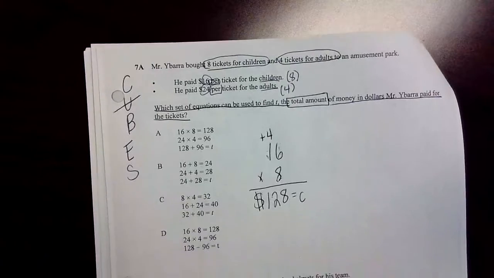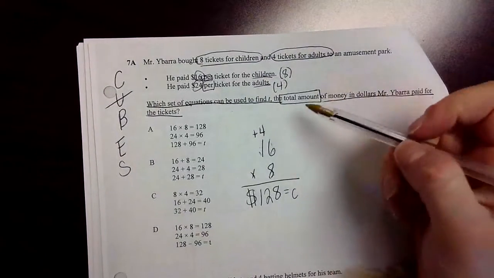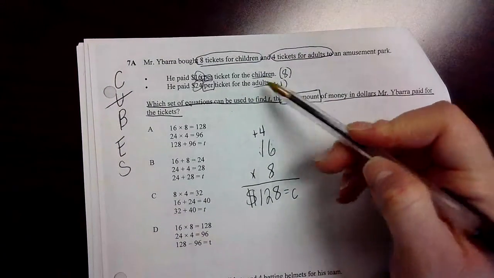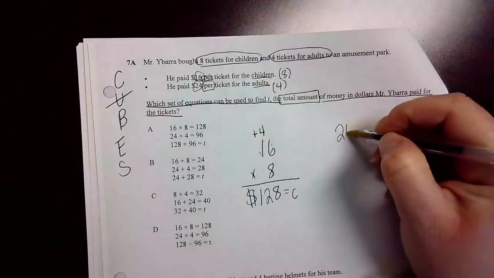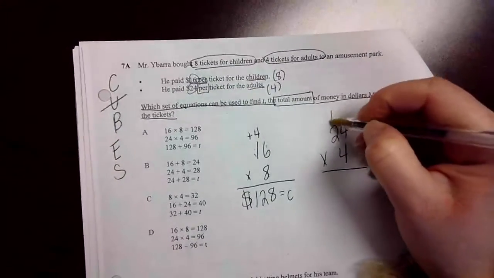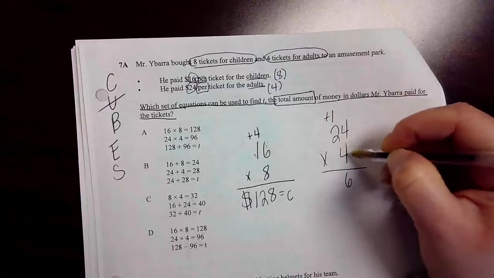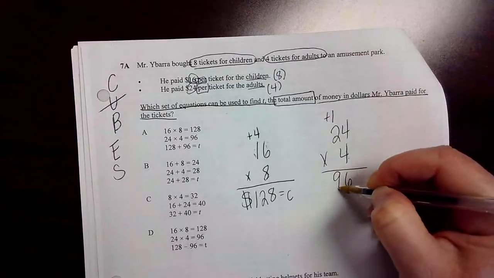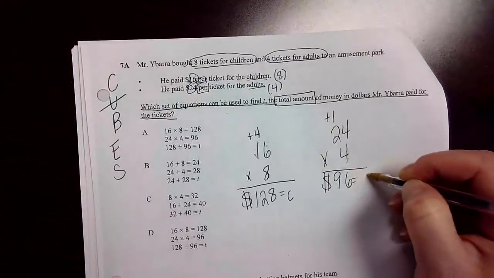Let's figure out how much he spent on adult tickets. Well, he bought 4 tickets that cost $24 each. So $24 times 4 tickets. 4 times 4 is 16. 4 times 2 is 8, and 1 more makes 9. So how much did he spend on adult?